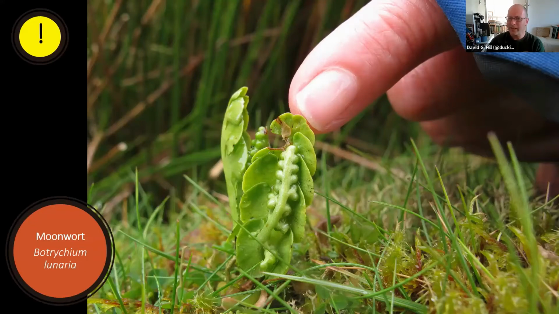We think they are mycorrhizal obligates in the same way as things like waxcaps. So they rely on a fungal partner, and anything that changes the soil structure to favour usually the vascular plants, so adding nitrogen or adding manure, will usually impede the fungi, and that often has the effect of reducing the moonworts.